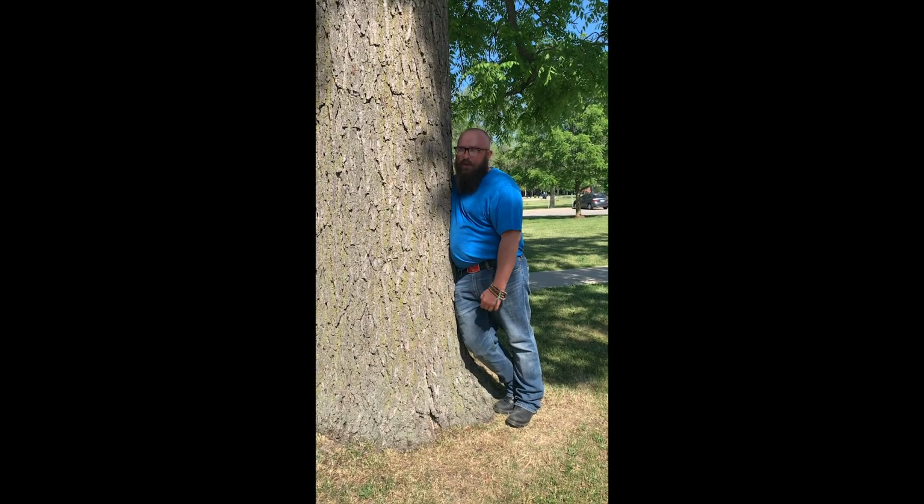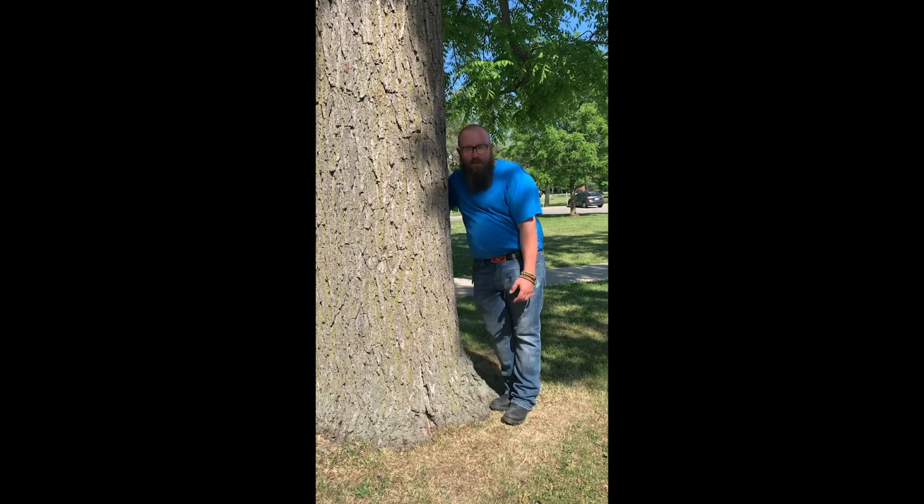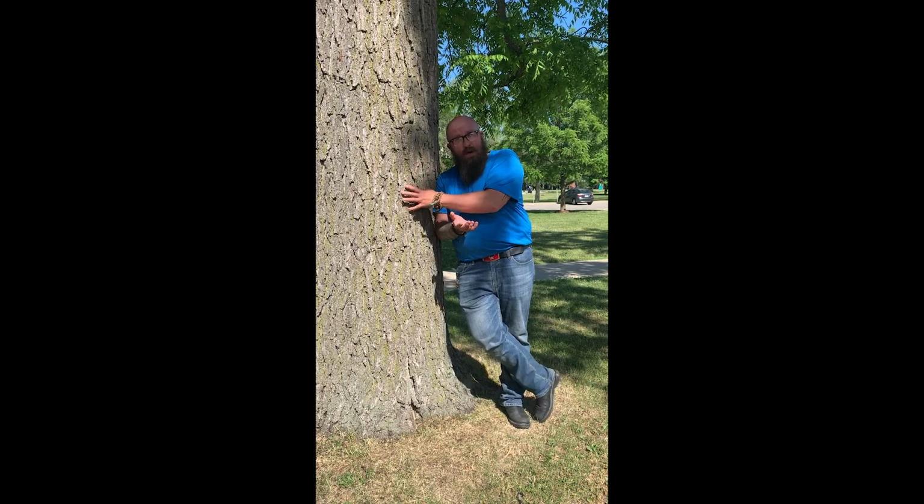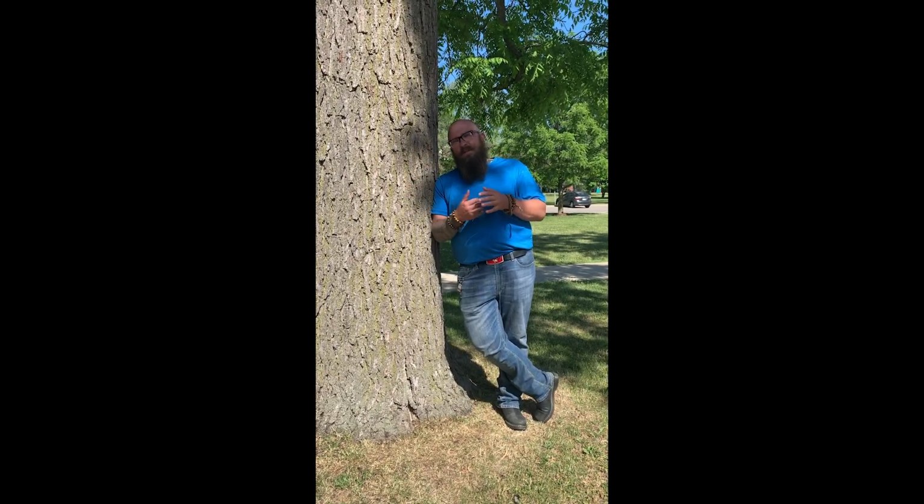Even though I consider myself a tree hugger, we at the Interpretive Center realized something. We don't actually know much about trees. I mean, obviously there's a trunk and there's bark and beautiful leaves, but what's the difference between them?